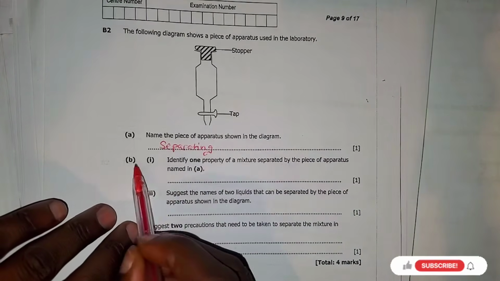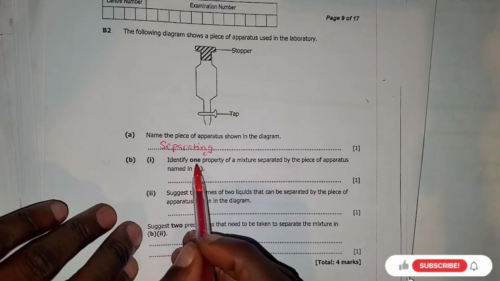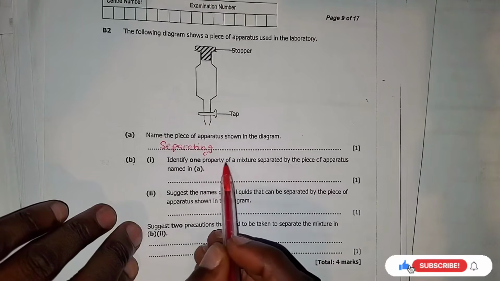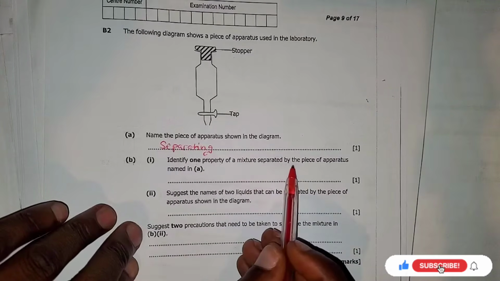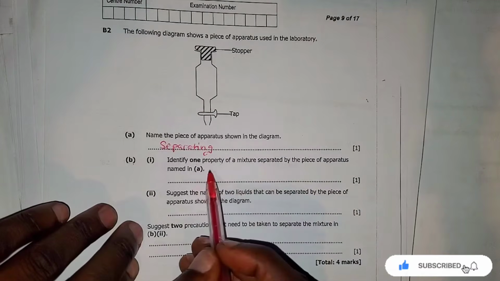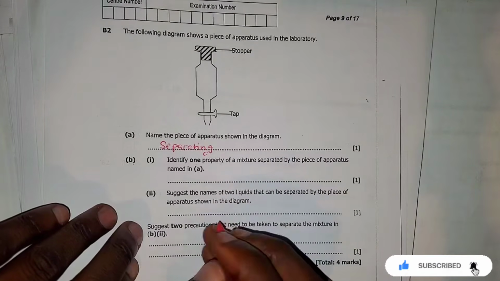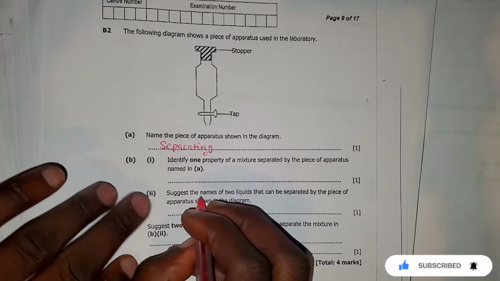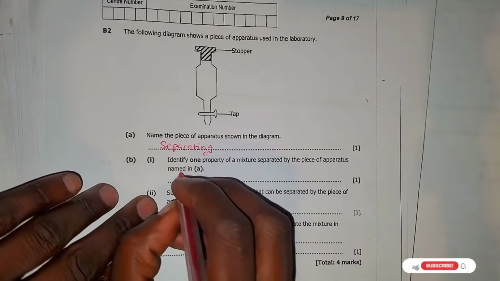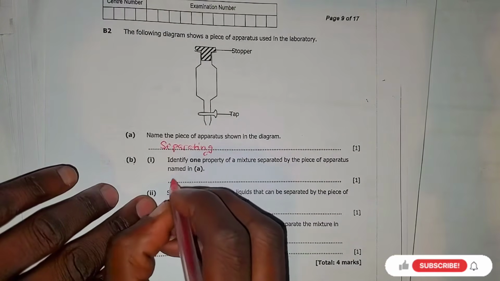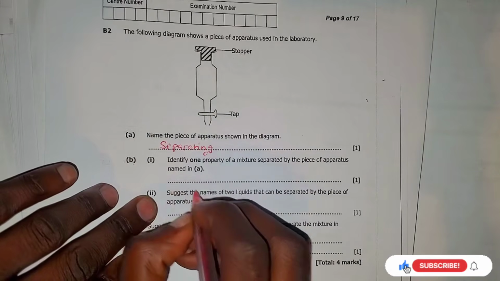Okay, so question B1, identify one property of a mixture separated by the piece of apparatus named in 1. Yes, you can say immiscible liquids.